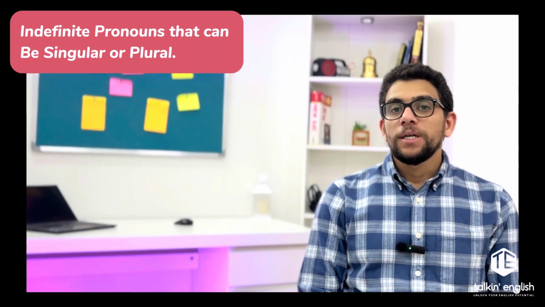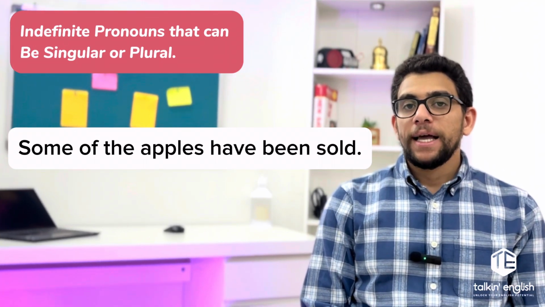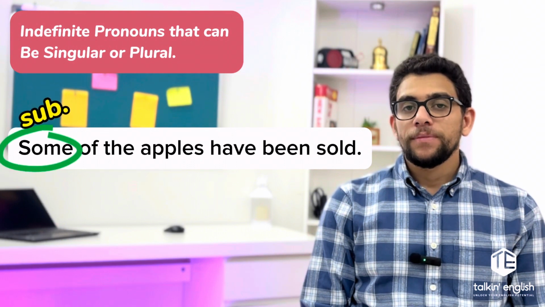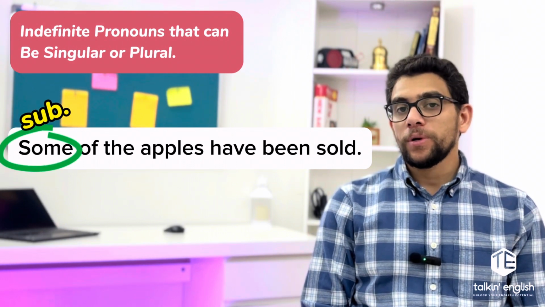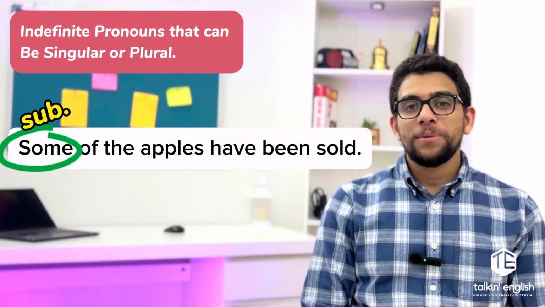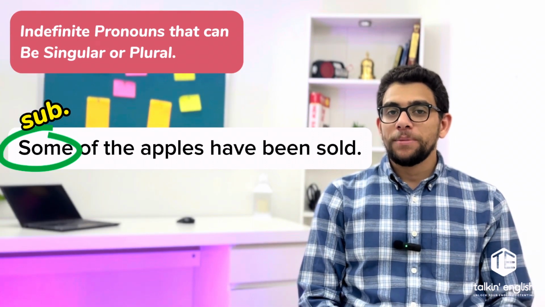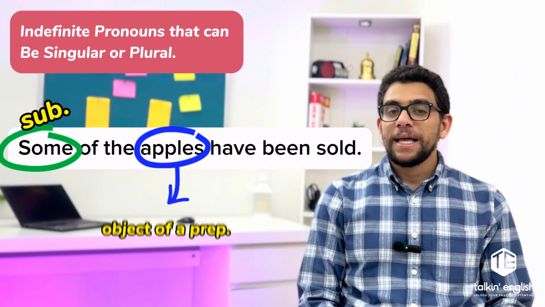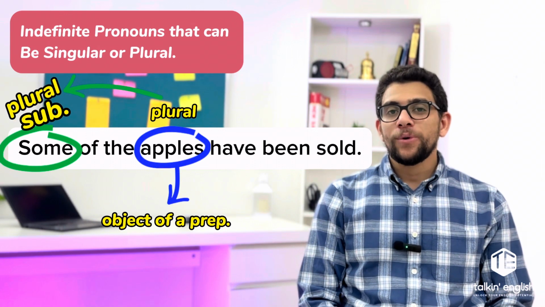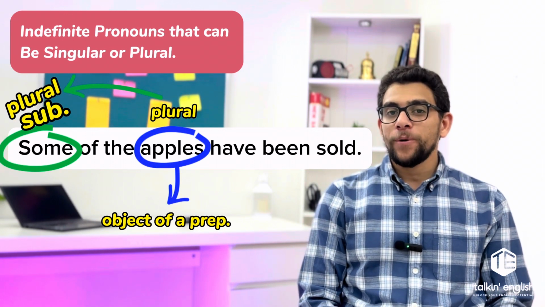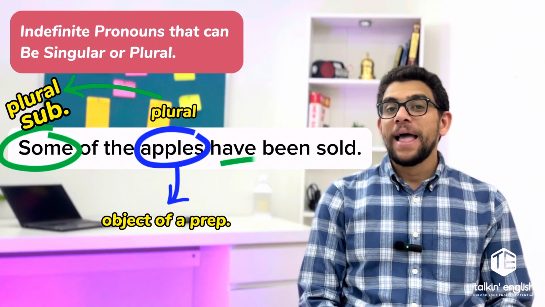Now the next one. Some of the apples have been sold. Again, the subject here is the word some. The word some can be either singular or plural depending on the sentence. Look at the prepositional phrase now. The object in the prepositional phrase here is apples. Apples is plural. That's why a plural verb is used here. The plural verb that is used in this sentence here is the verb have.